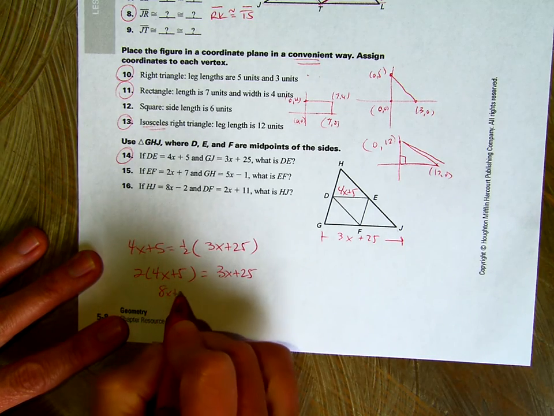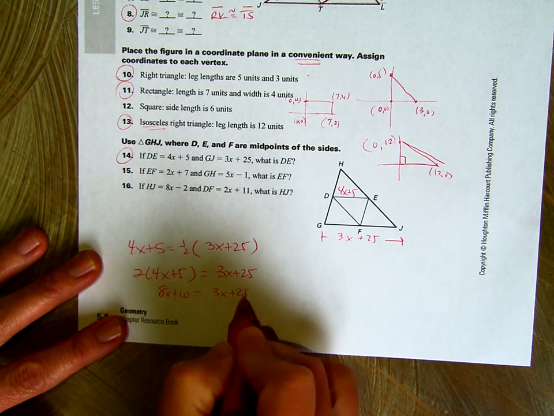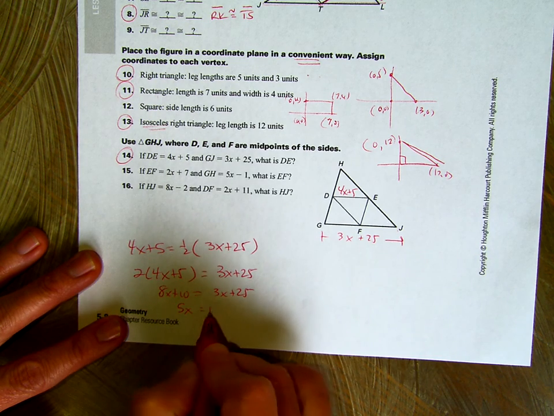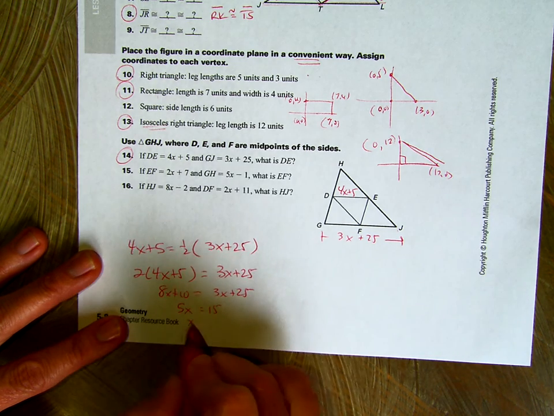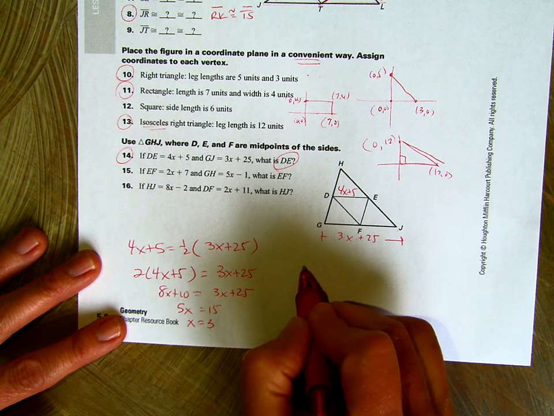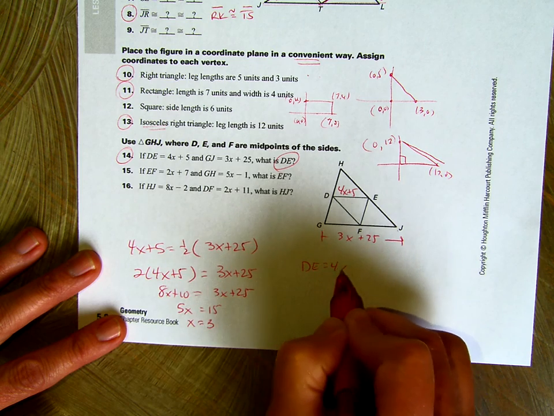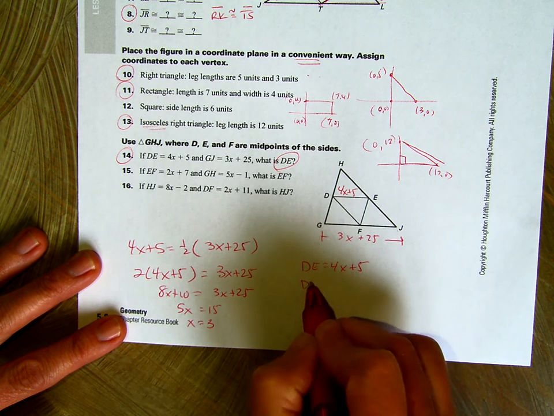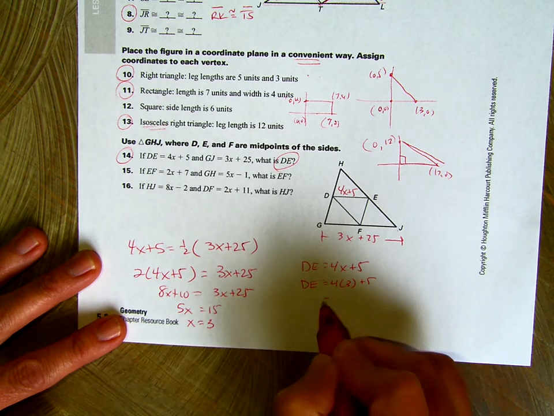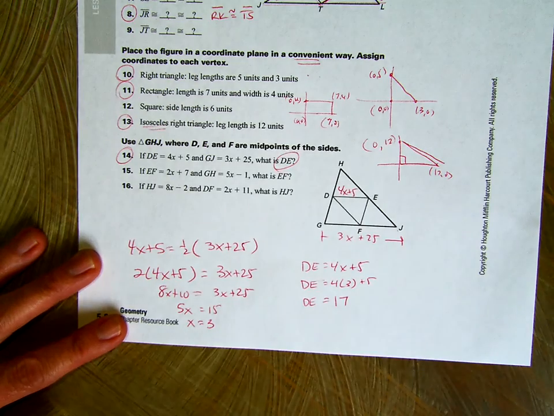8x plus 10 equals 3x plus 25. Subtract 3x from both sides, you get 5x. Subtract 10 from both sides, you get 15. So x must be 3, but remember the question is, what is DE? So DE equals 4x plus 5. I just determined that x was 3, so 12 plus 5 is 17. So DE must be 17.